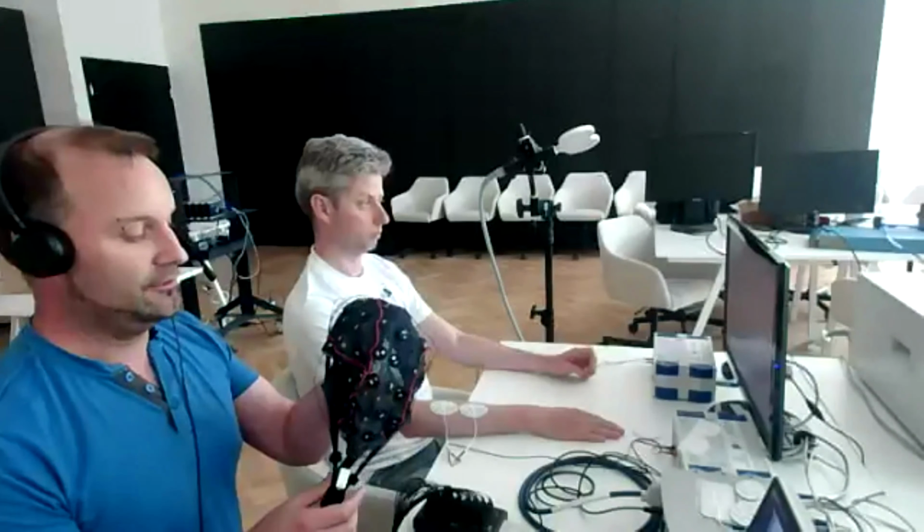So we put on the cap. We check for the positioning. And then we take our syringe, and like my colleagues also showed yesterday, one by one, we put gel there.